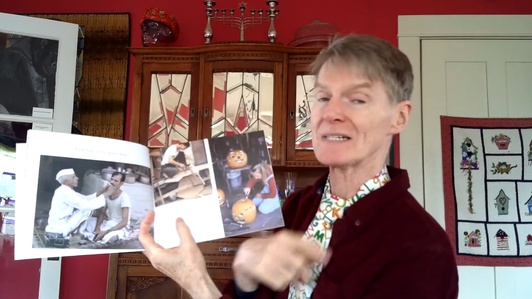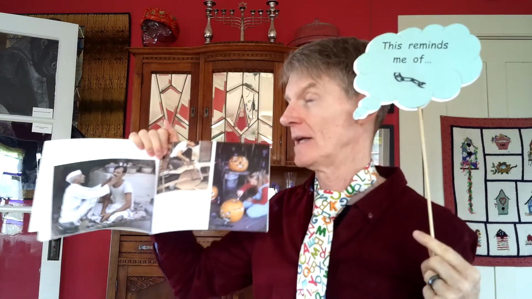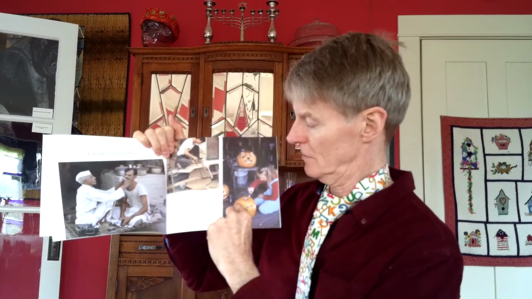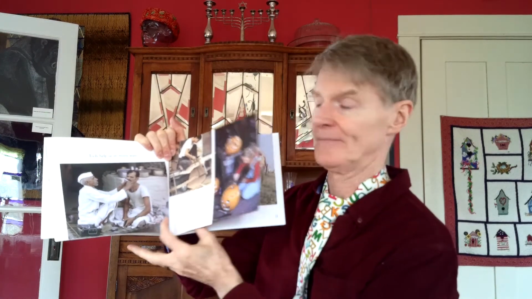Tools help us in many ways. That man is shaving, trimming the mustache of a friend. They help us to cut. There's different pictures of jack-o'-lantern carving. That reminds me of Halloween, or pumpkins, or making a jack-o'-lantern. Did you make a connection to a haircut, or someone you saw use a tool, or using a tool yourself?